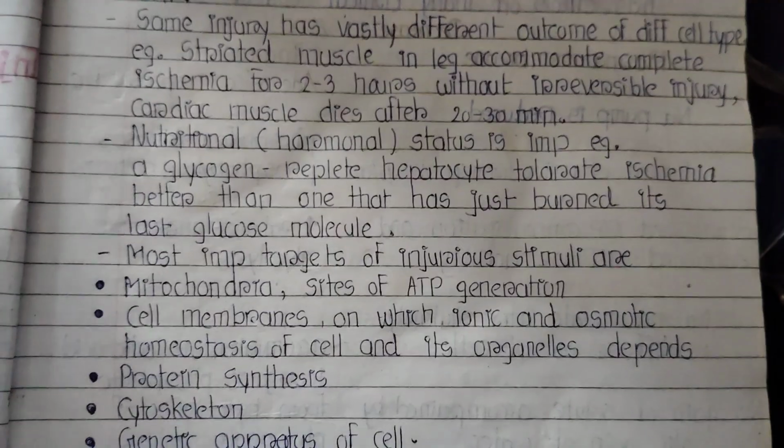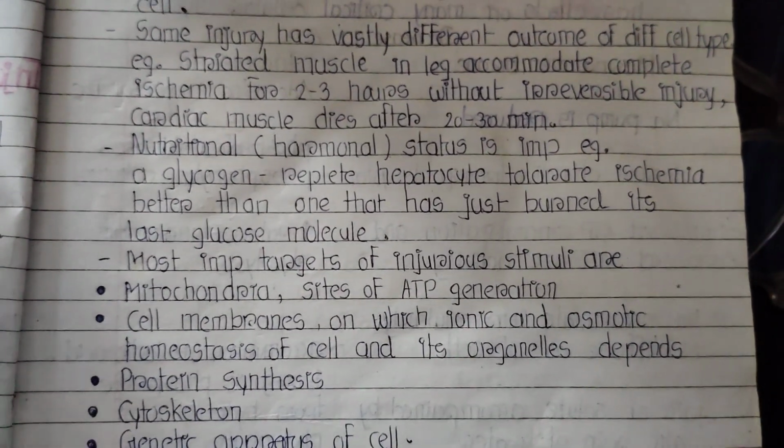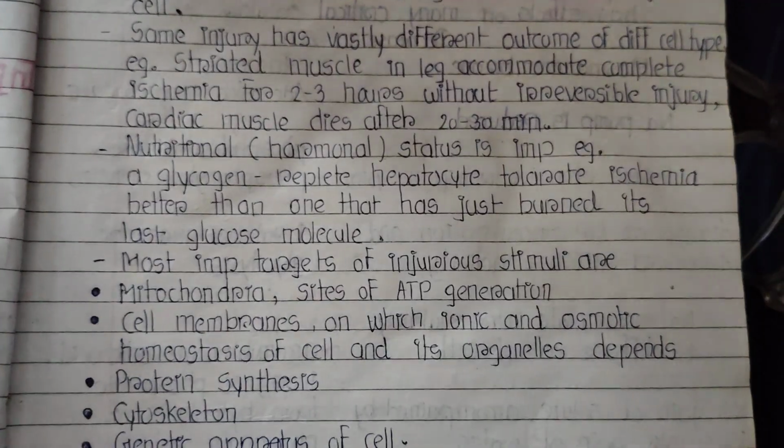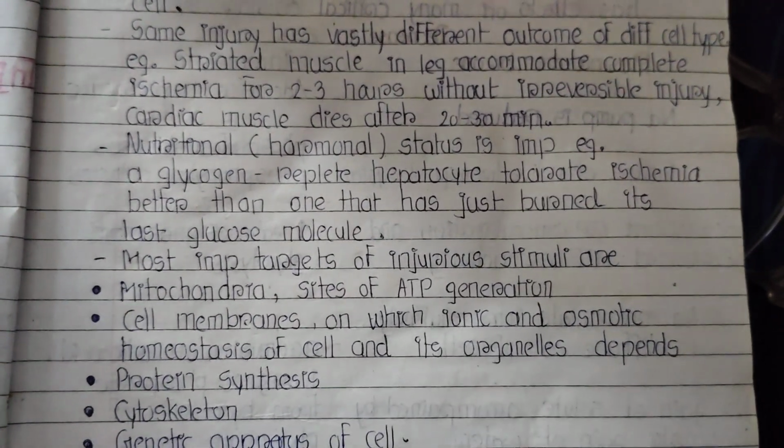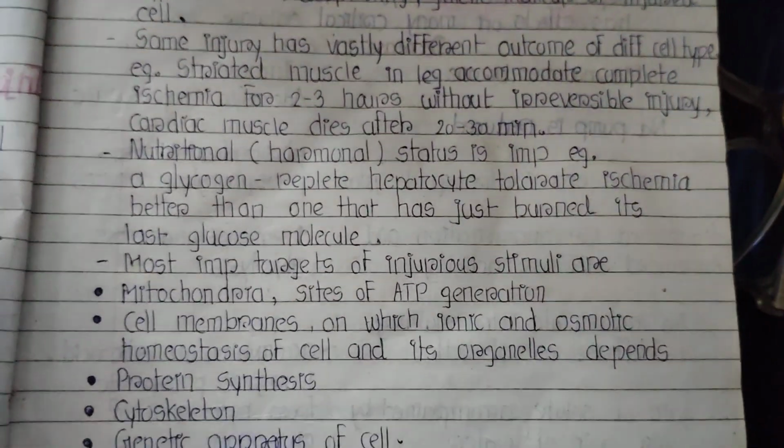Why? Because glycogen is going to go through the process of glycogenesis, which involves release of oxygen, which is going to be used by the cell.